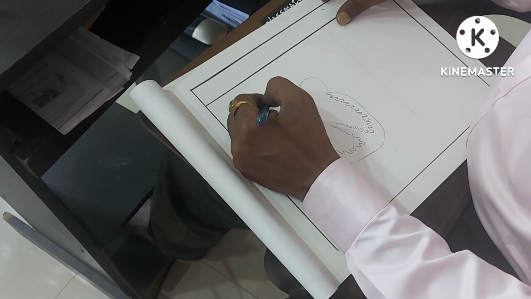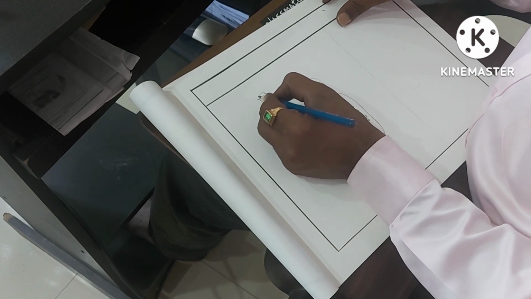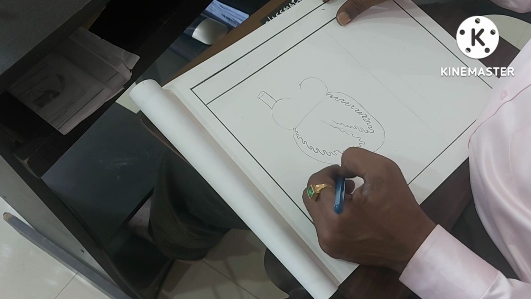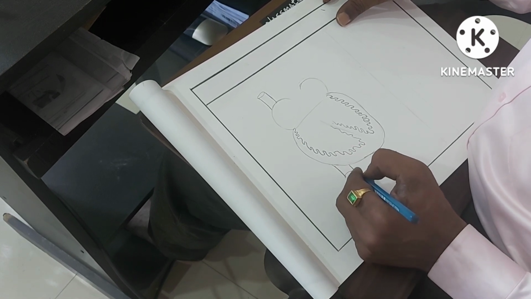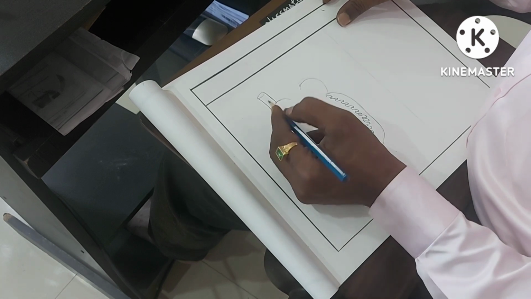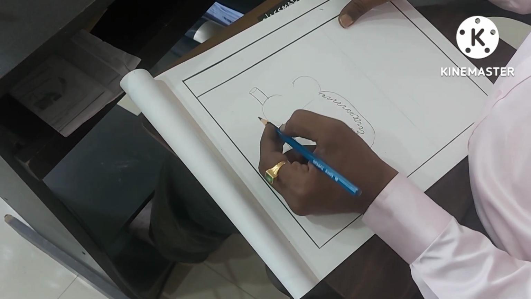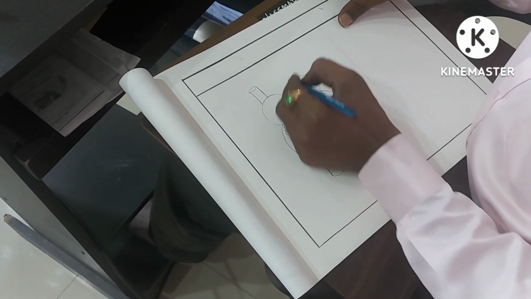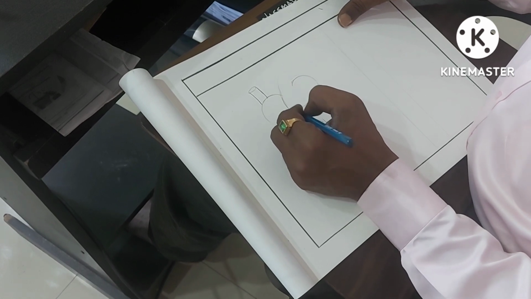Now I am drawing the superior vena cava, which is the largest vein in the blood circulatory system. It collects blood from the upper portion of the body, and I can also draw the inferior vena cava. The inferior vena cava collects blood from the lower portion of the body.